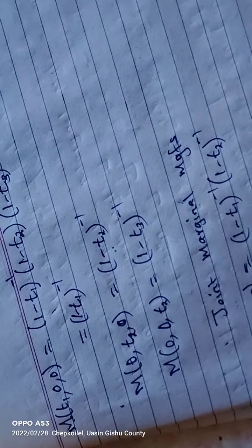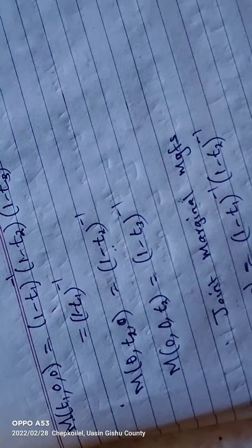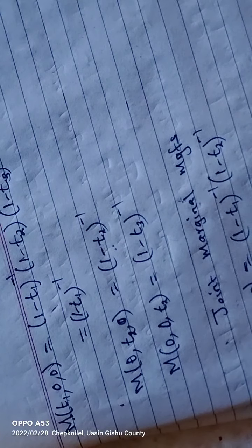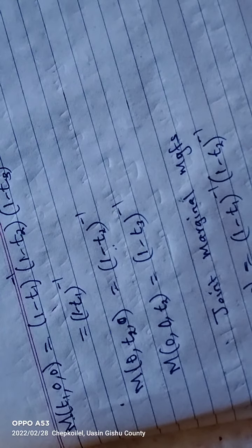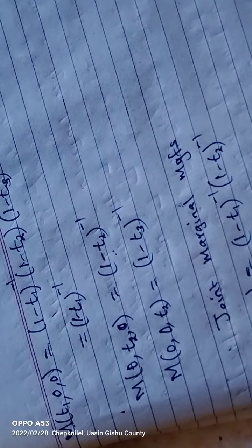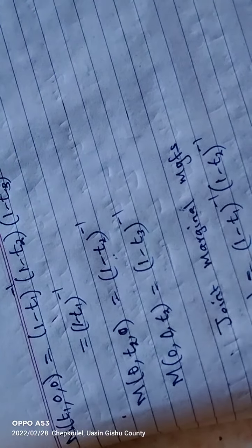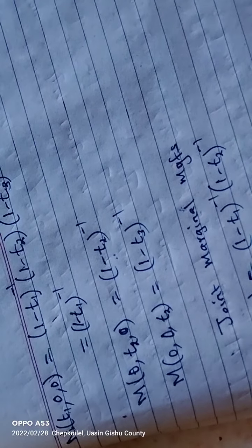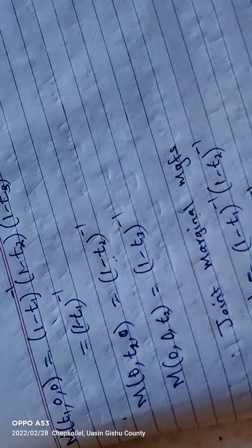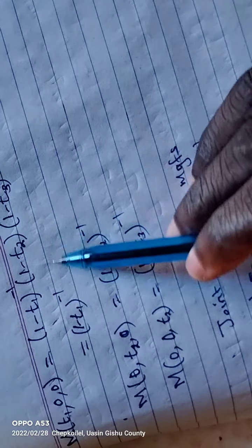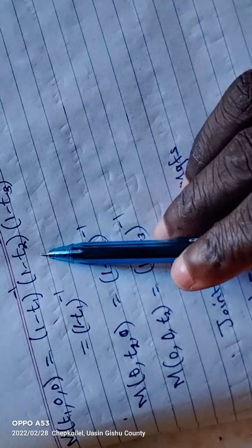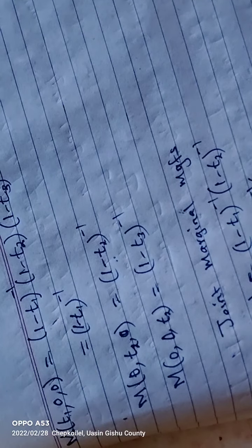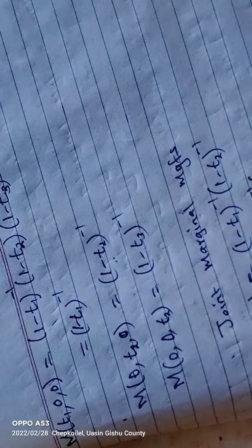And if you are asked to find the joint marginal MGF for t1 and t3, that means you replace t2 with 0, and you end up getting 1 for t2. So you multiply with 1, you end up with the same thing.